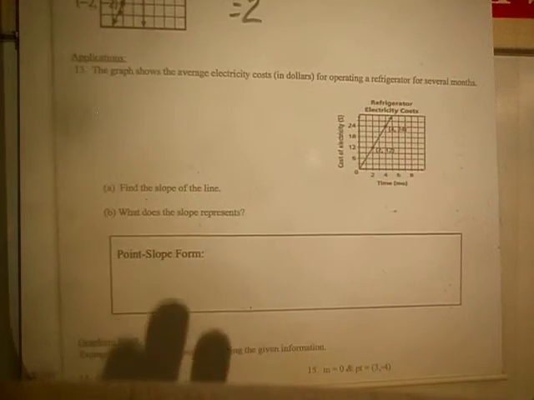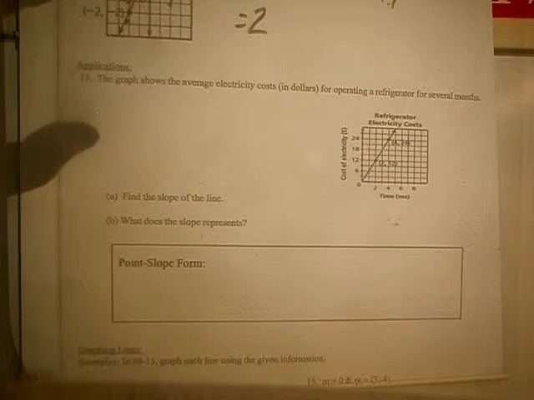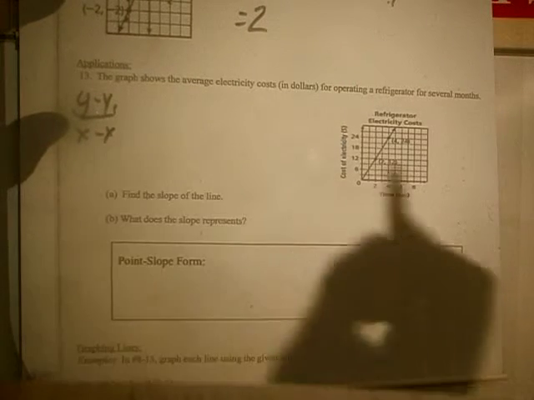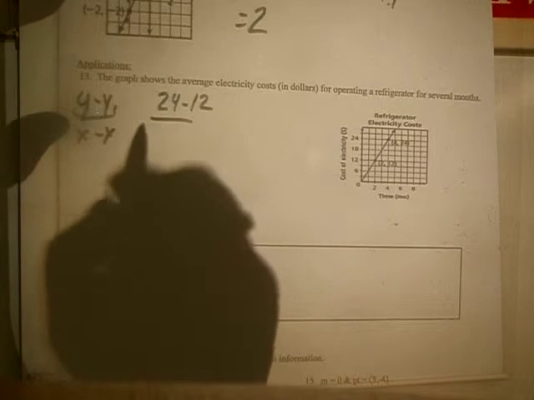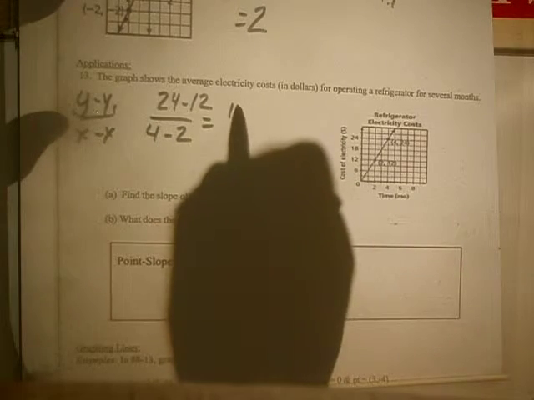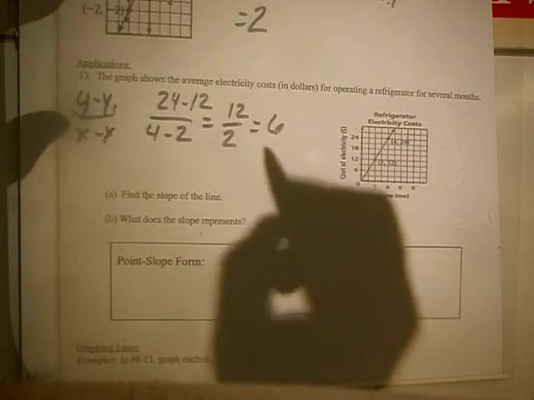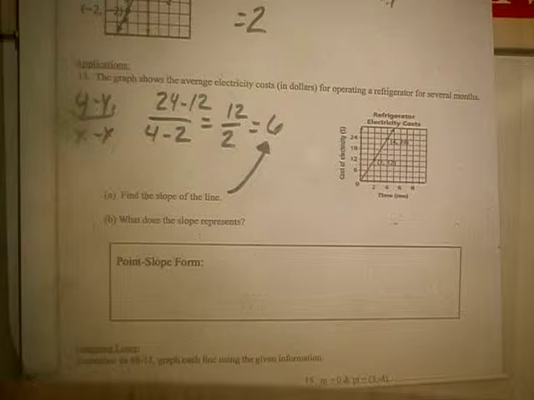Question 13 is a story problem. The graph shows the average electricity cost in dollars for operating a refrigerator for several months. Find the slope of the line. So we need to do y minus y over x minus x. I am going to do 24 minus 12 over 4 minus 2, which ends up being 12 over 2, for a final answer of 6. So the slope of that line is 6.